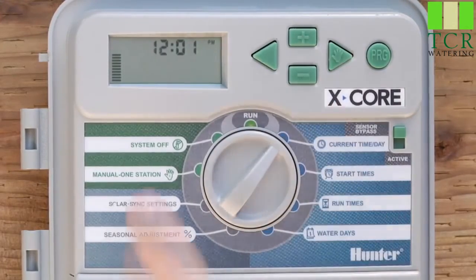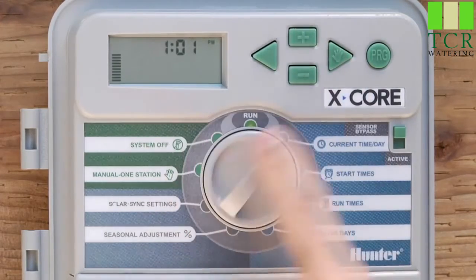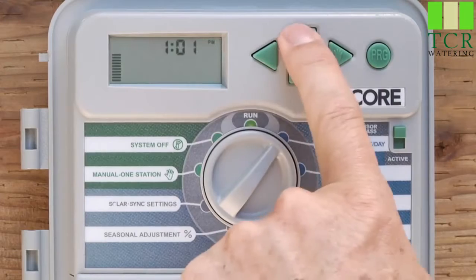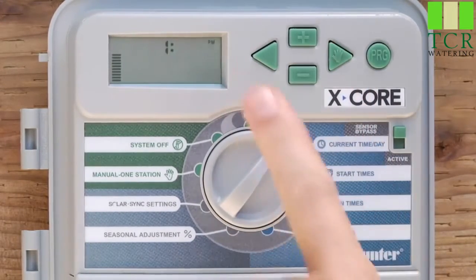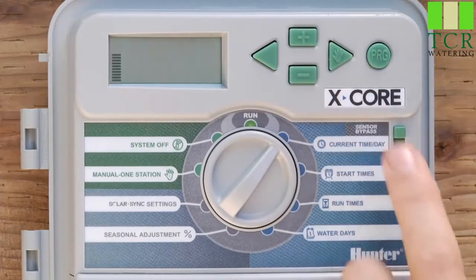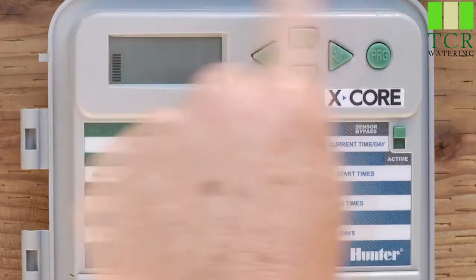Use the right arrow, and we'll go over to the hour of the day. And we're going to say that it's 1 o'clock. Right arrow to the minutes, and you're going to use the plus button to put the appropriate minutes on. That's the last feature. So when we hit the right arrow, it goes back to the year again, 2011. So that tells us we're done with setting the current time and day.